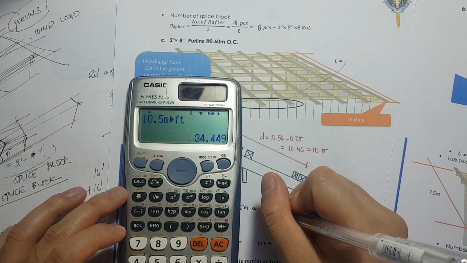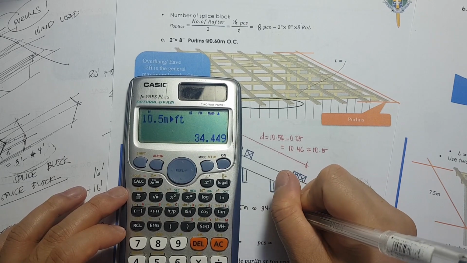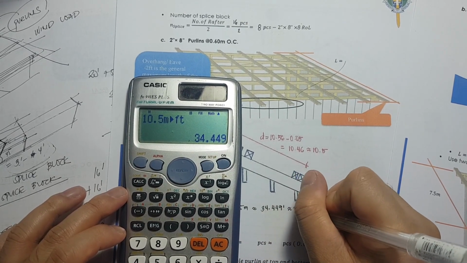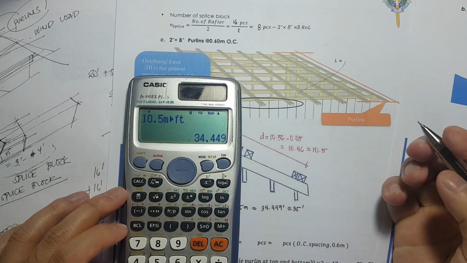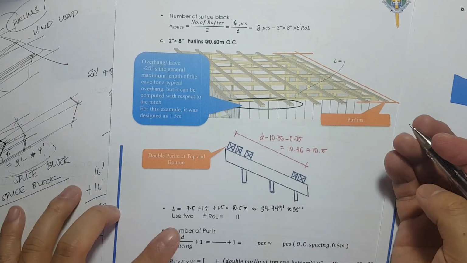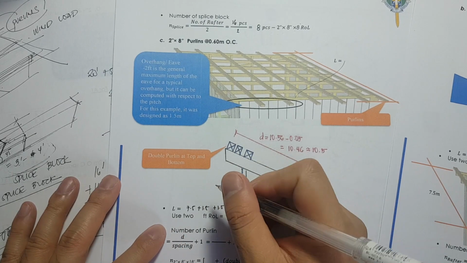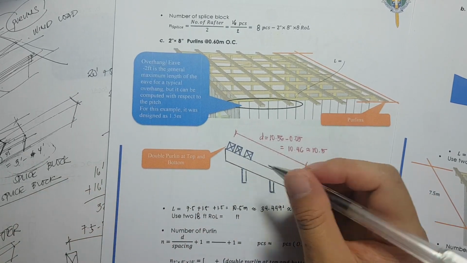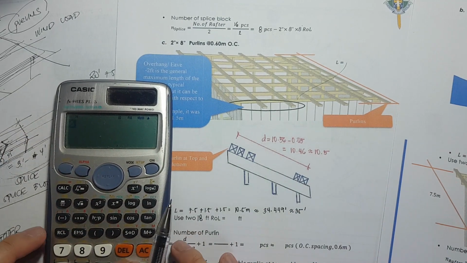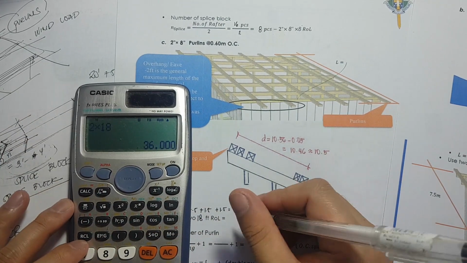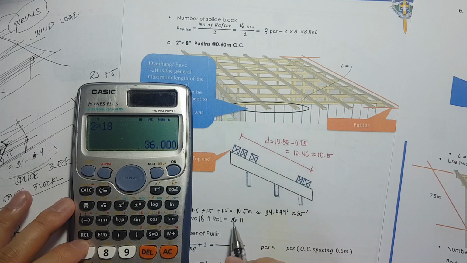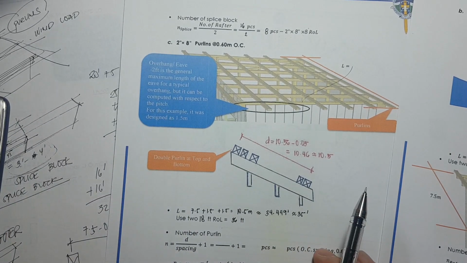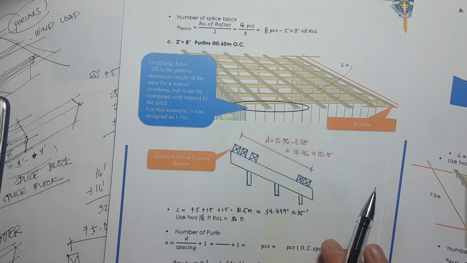That is equivalent to 34.449 feet, which is 35 feet. Therefore, we will use 2 pieces of 18 feet of rough lumber. 2 times 18 is 36 feet, which covers the 35 feet.